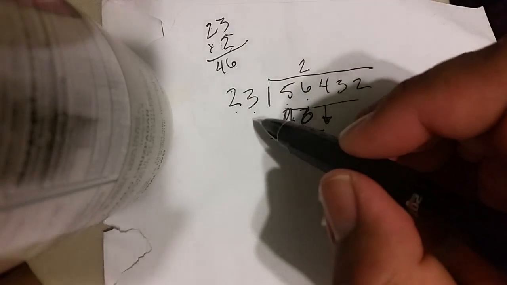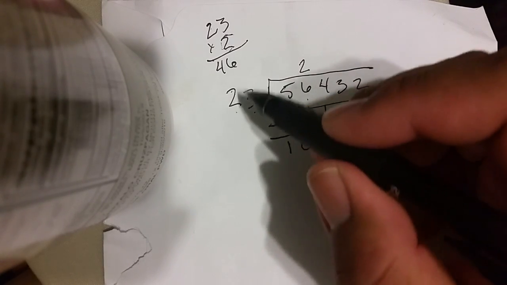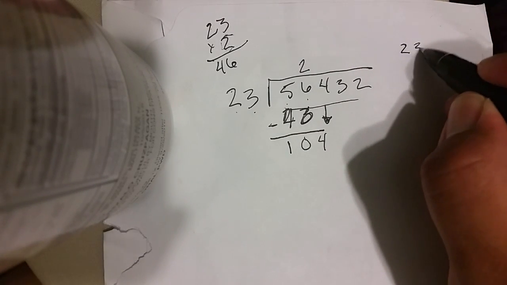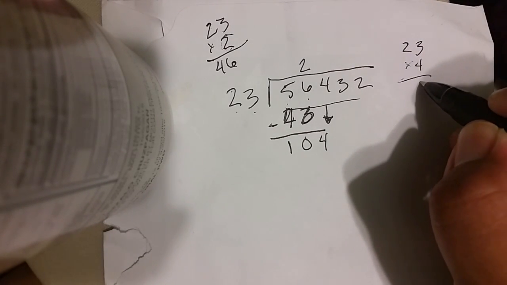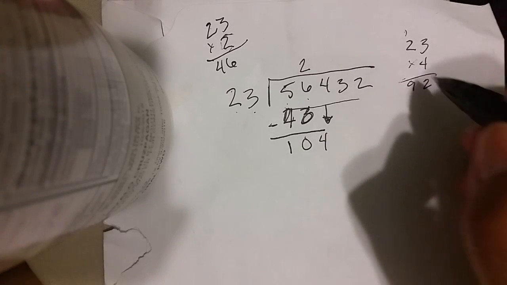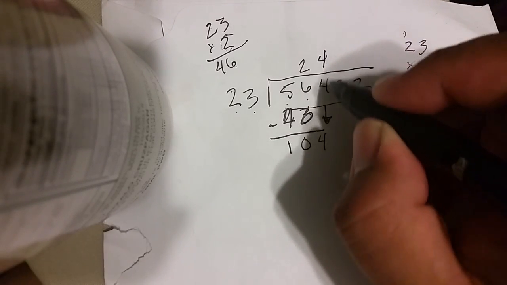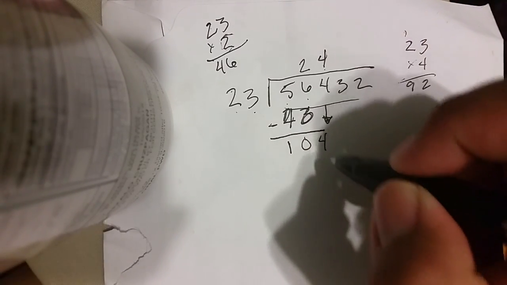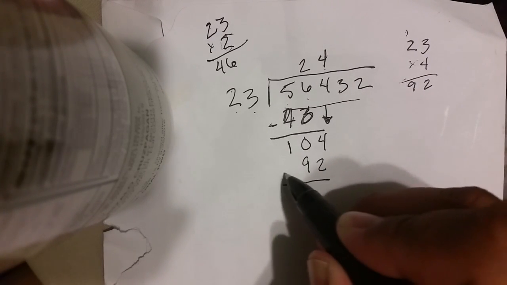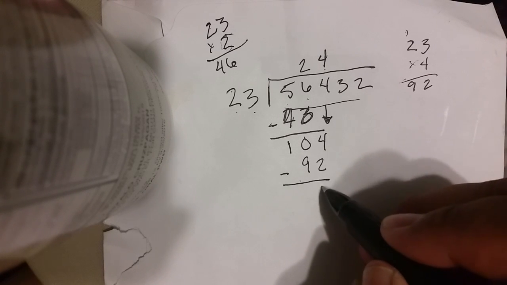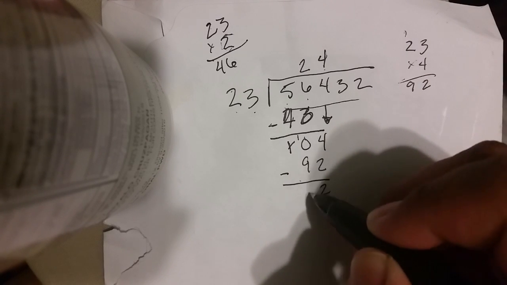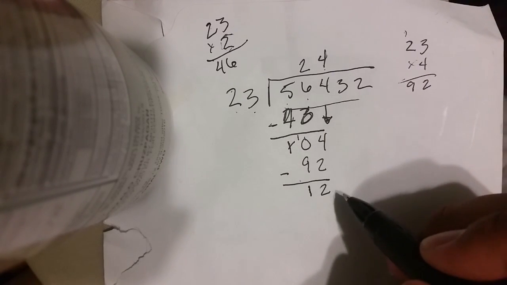Alright, so 5 is too much, because I know that 5 times 20 is 100, so I'm going to try 4. So let's do 23 times 4 equals 92. I'm going to put the 4 right here because that's the next one that I got, and I'm bringing it down. I'm going to put 92 right here, and I'm going to subtract these. So that's a 2, and I'll make that into a 10, so that's 12.